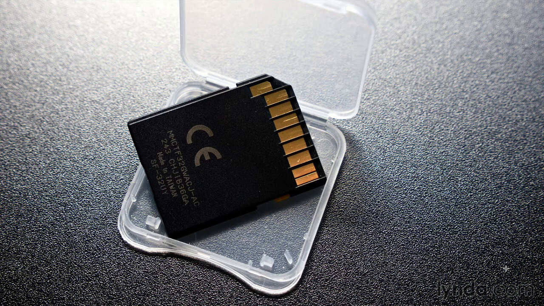These contacts on the back here, don't touch them. They're not for touching. And the reason why is that the oil from your skin can interfere with their performance. Now, if you do end up accidentally touching them and getting some of your skin oil on there, you can wipe it off with a nice soft cloth and keep it nice and clean.